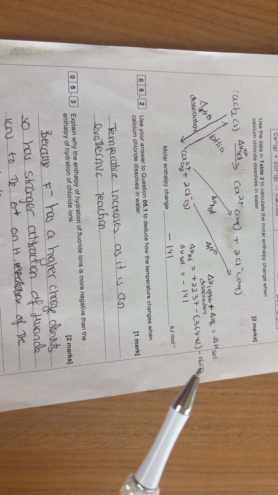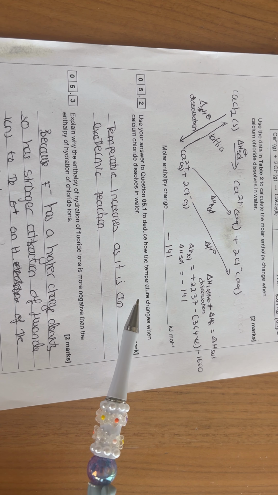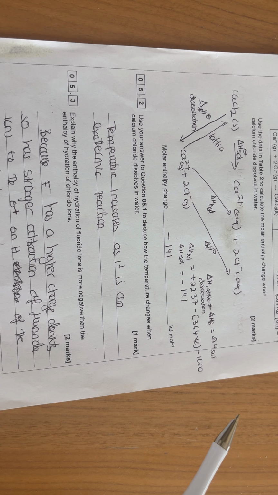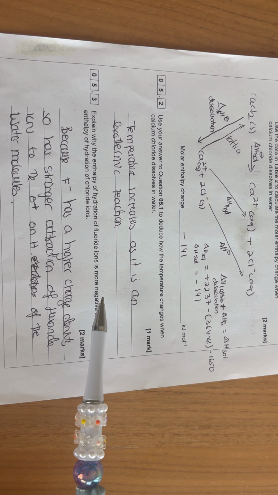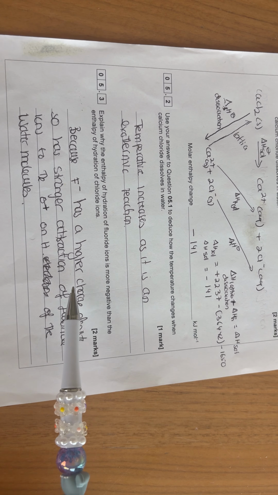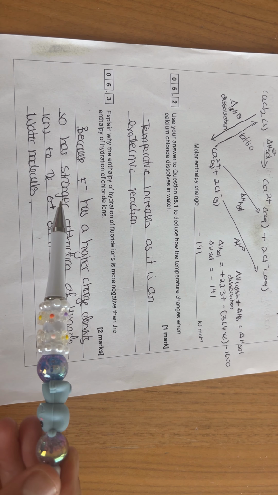Then you've got 5.2. Use your answer to question 5.1 to deduce how the temperature changes when calcium chloride dissolves in water. The temperature will increase because it's an exothermic reaction. Next, explain why the enthalpy change of hydration of fluoride ions is more negative than that of chloride ions. You all know that fluoride is a smaller ion, so it has a higher charge density, so it has a stronger attraction to the delta H of the water molecules.